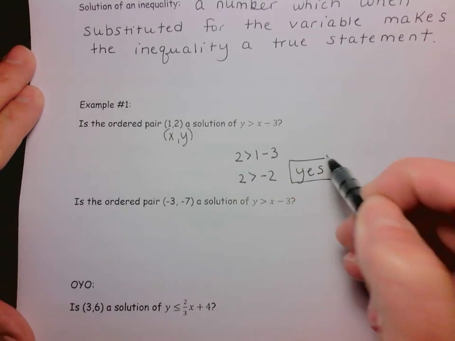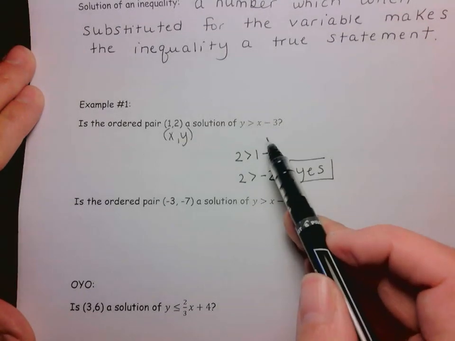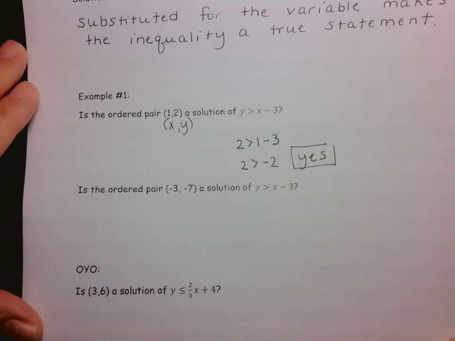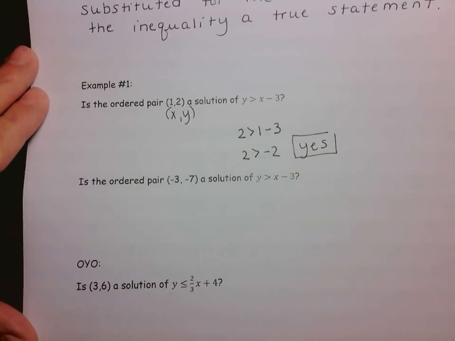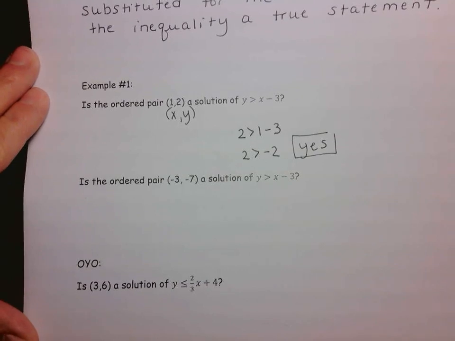And yes, it is, because 2 is greater than -2. The ordered pair (1, 2) is a solution of this inequality. So let's look at the next example. Is the ordered pair (-3, -7) a solution of this inequality?